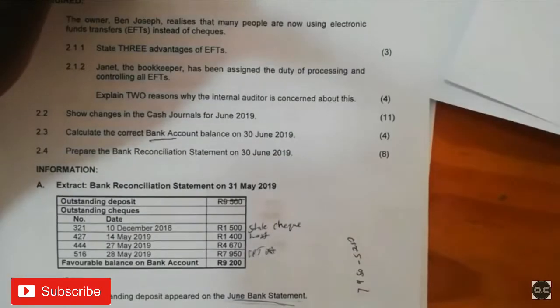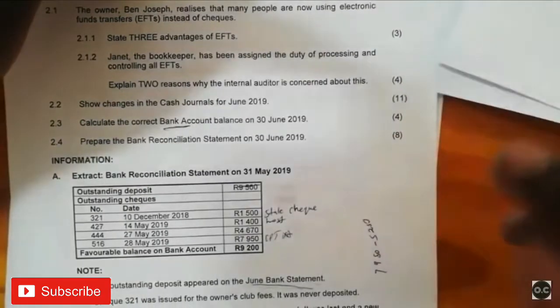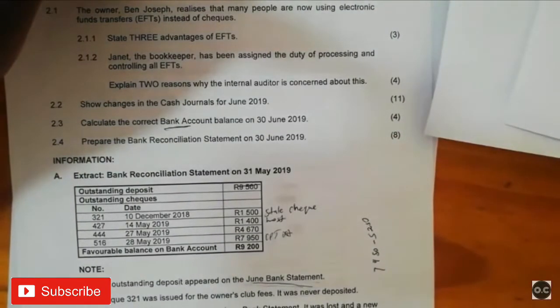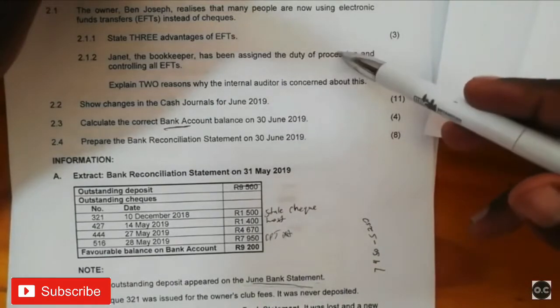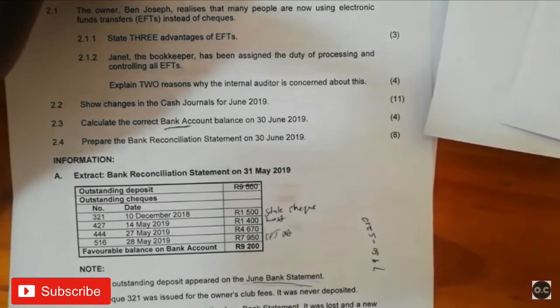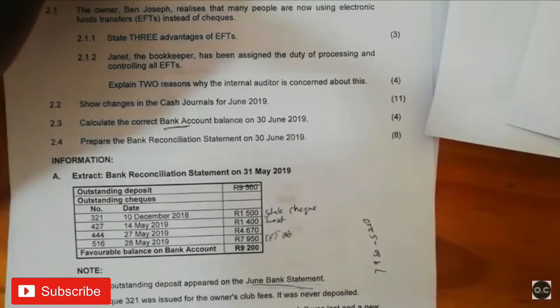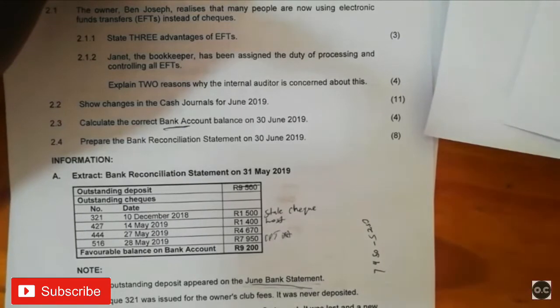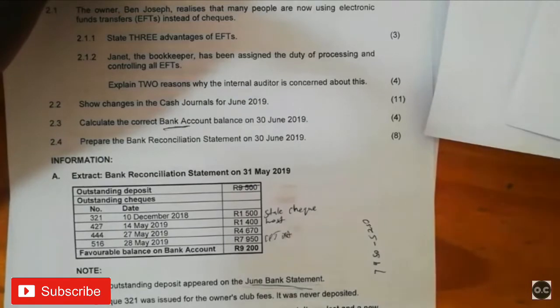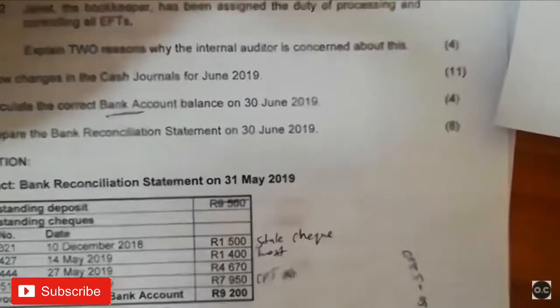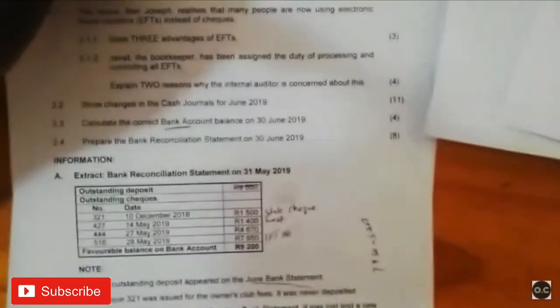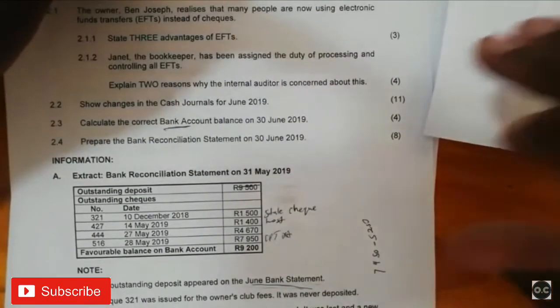So we prefer that we should have more than one person doing this sort of job. One person can be processing, the other person can be handling the EFTs. So we're trying to avoid fraud, we're trying to avoid theft, which can fall under fraud. We're trying to ensure that we have a strong internal control system and avoid many errors, okay? So you can think of all sorts of things to write there, guys. Just make sure that you write something, and the marker will give you the marks, as long as you write something that makes sense.